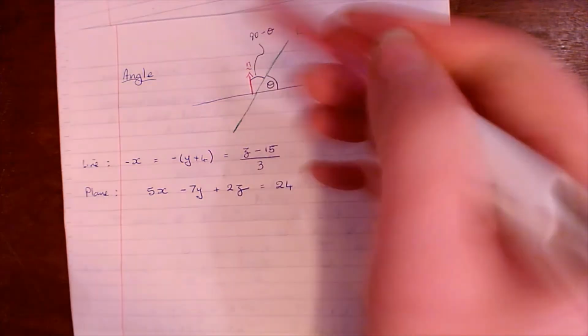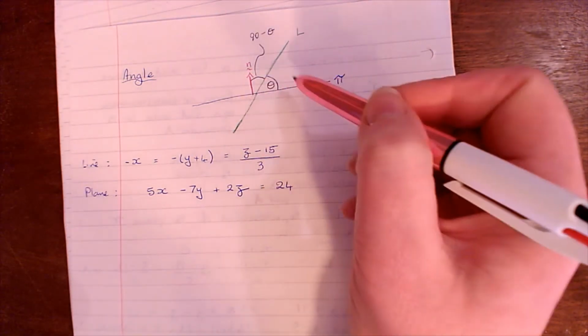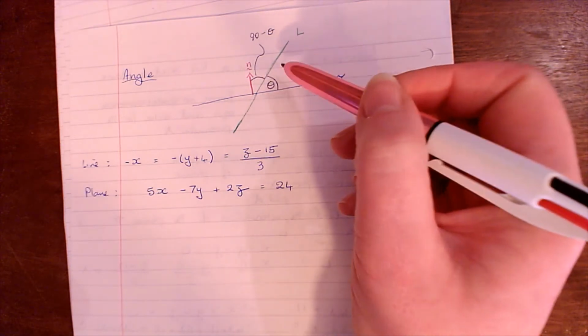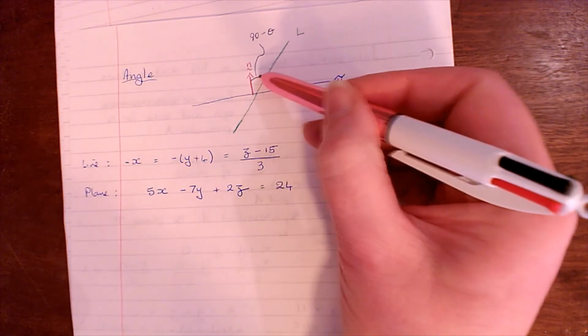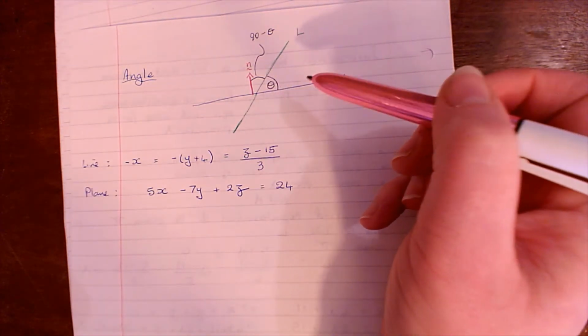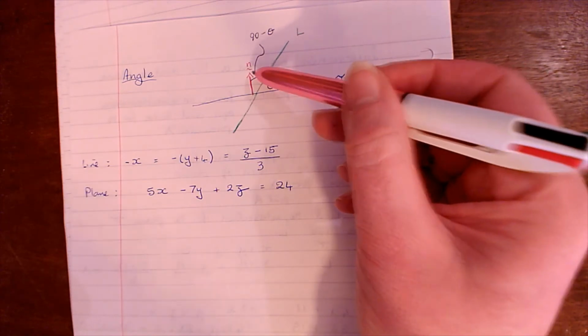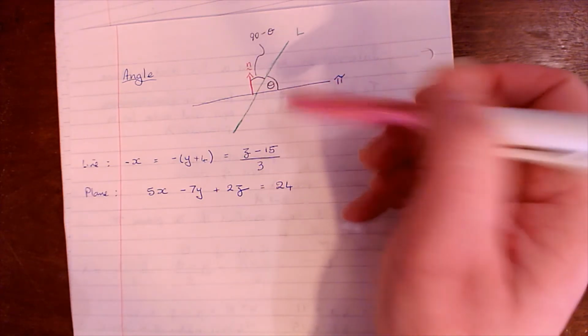You can get the direction vector of the line very easily. And if you find the angle between the line and the normal to the plane, the thing at right angles to the plane, that's just going to be 90 minus the angle you're looking for, or pi by 2 minus the angle you're looking for, depending on whether you're working in radians or degrees. And then you can find the angle you're looking for.